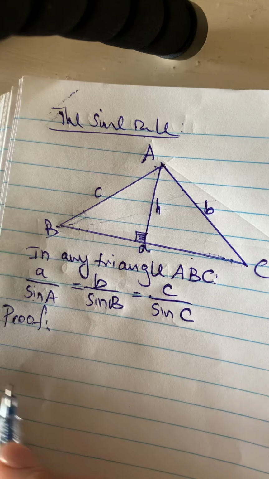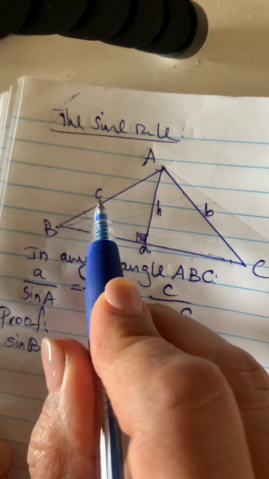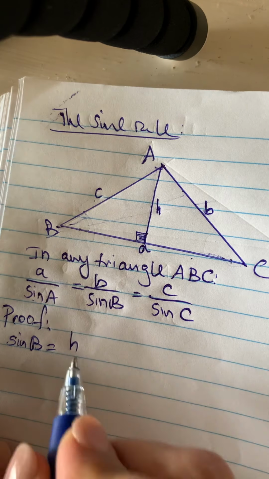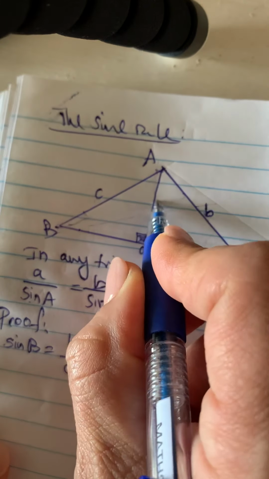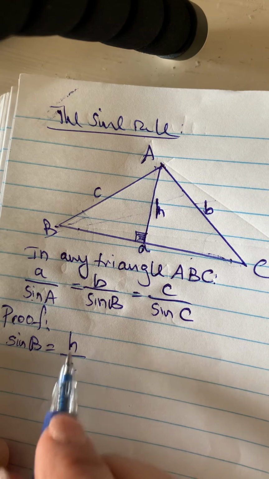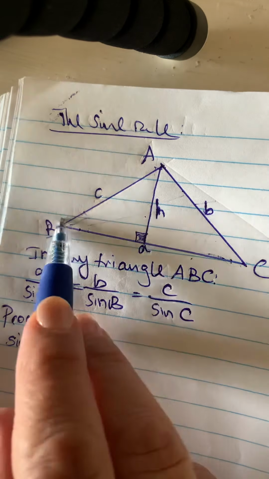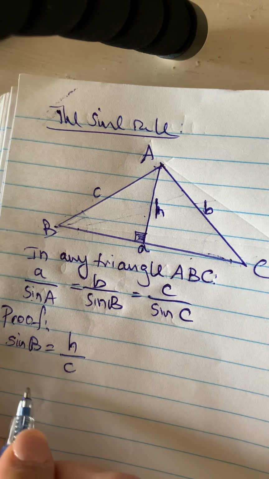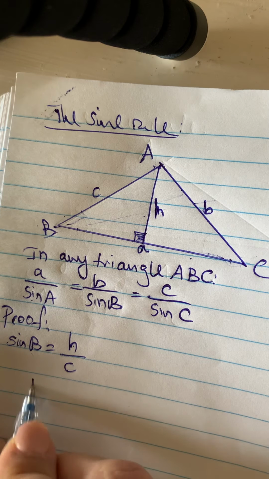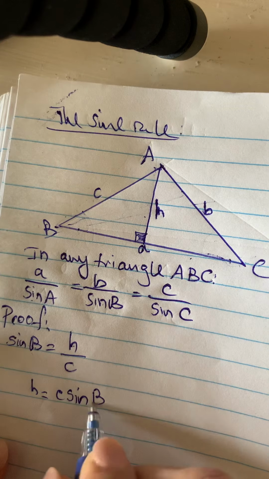So sine B is obviously opposite over hypotenuse. So H on lowercase c, which then gives me a statement for H. So I'm trying to get a statement for H from both ratios, and then we'll take it from there. So then H equals c, side c, times sine B.